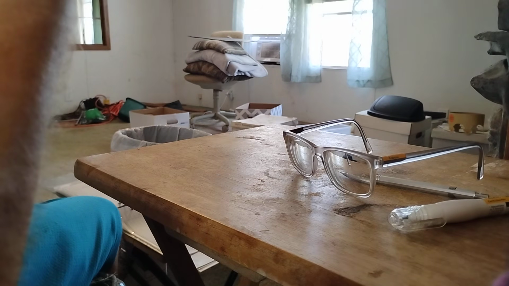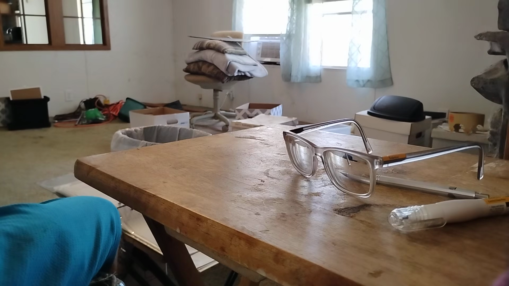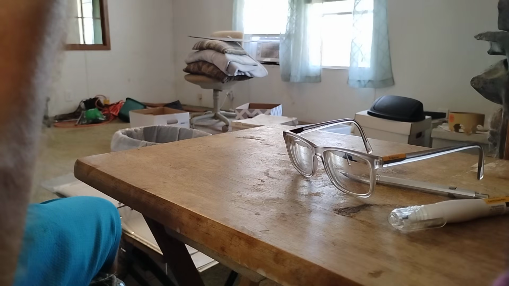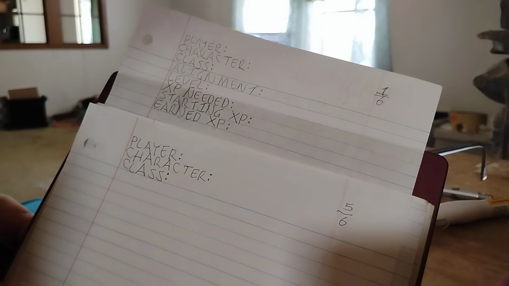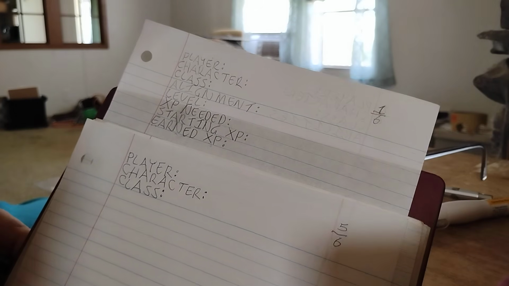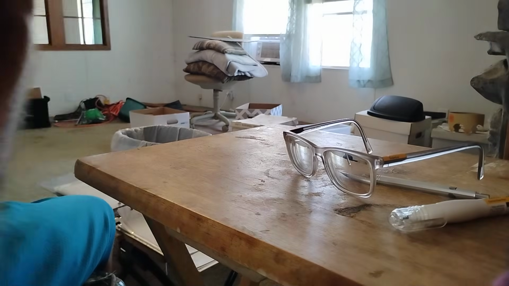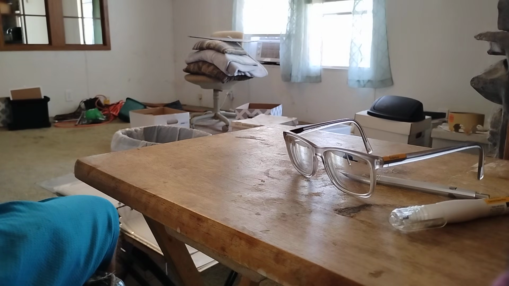Player. 5 of 6. Character. Class. Alignment.